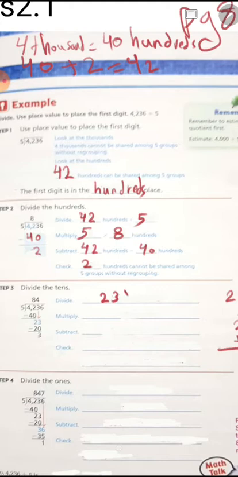23 tens. I will divide it by what? By 5 also. The divisor here is 5. So 23 divided by 5. Which number will I multiply by 5 so the answer is the closest number to 23? If you think about the times table of 5, you will find that 4 multiplied by 5 gives 20, the closest number to 23.